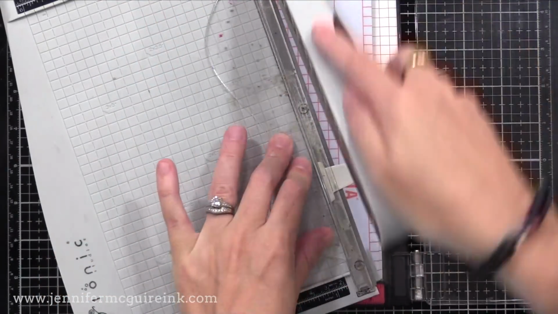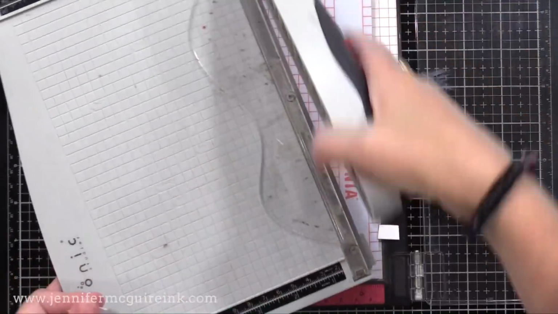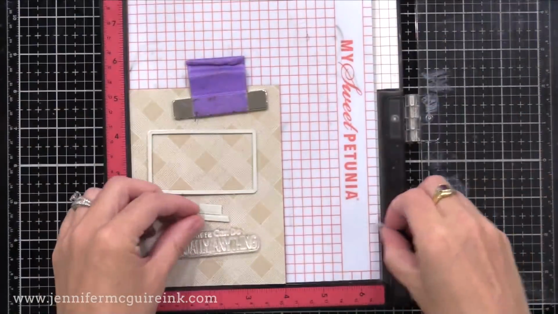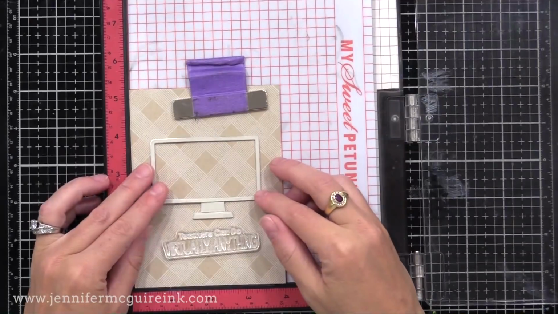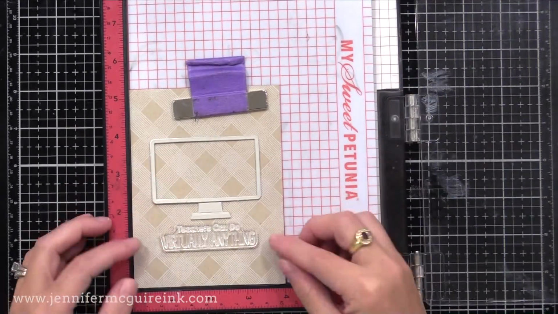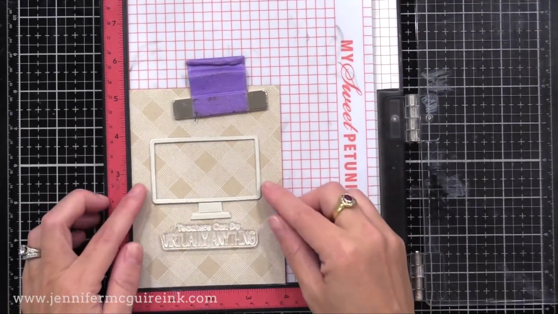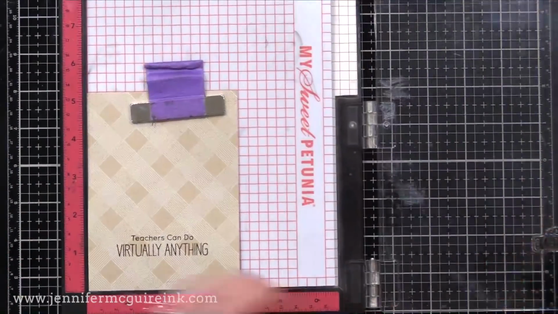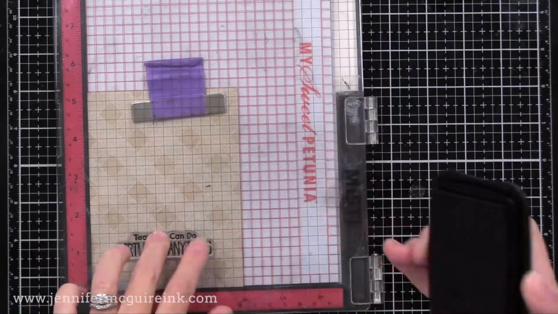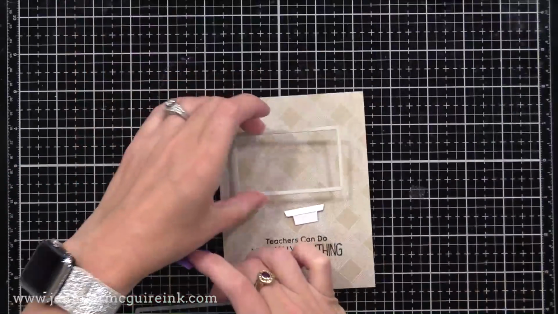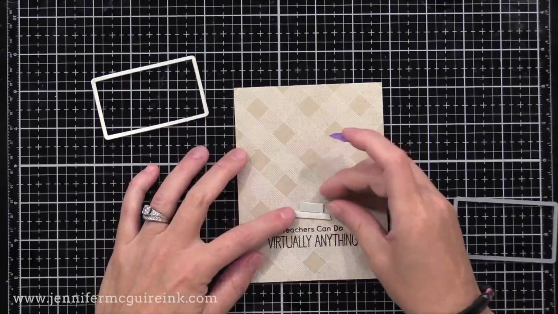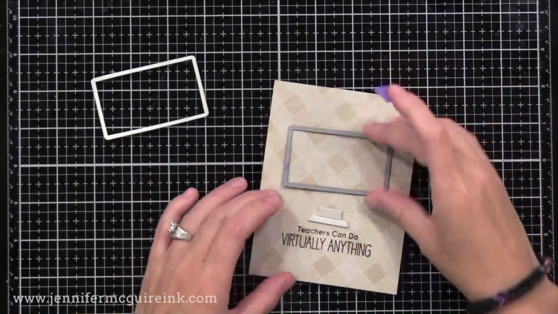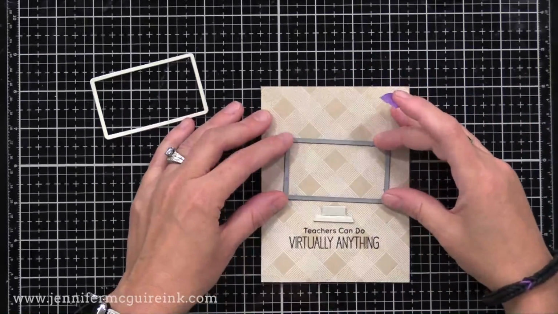I decided I wanted this stand for my monitor to be a little bit shorter, so I cut it, and that will allow me to put my window a little bit lower. When you're making cards like this, it's good for your window to be about centered on your card, which I'll talk about more later. So I stamp my first sentiment on the front here, and later I will stamp a second sentiment on the inside.